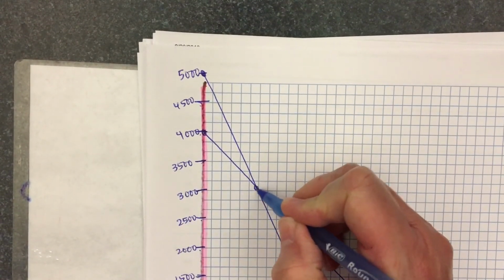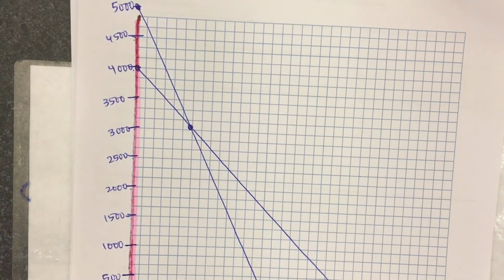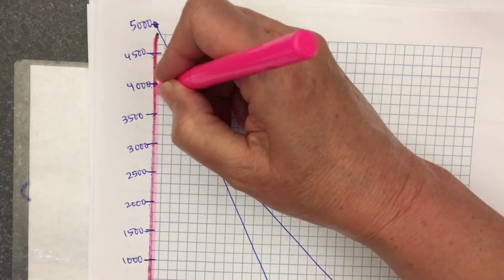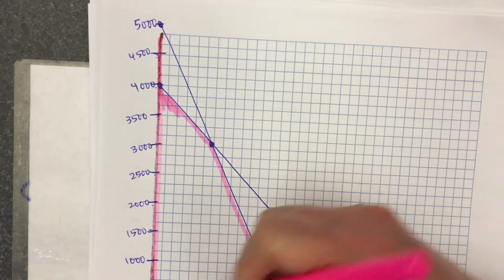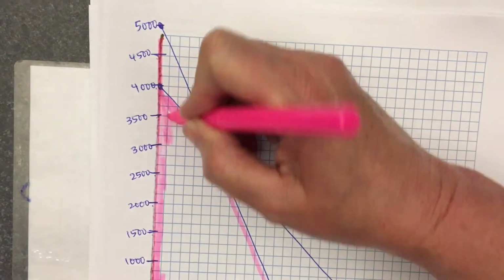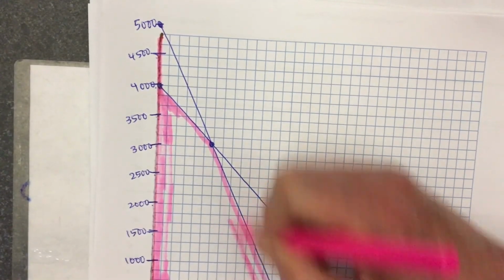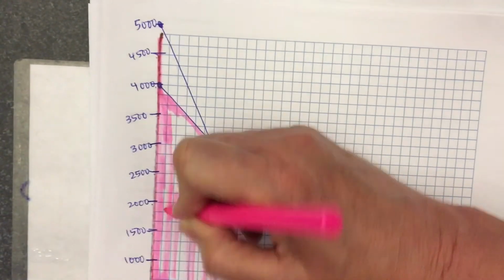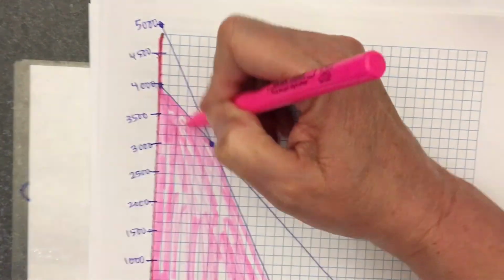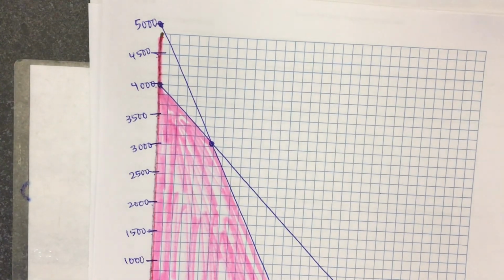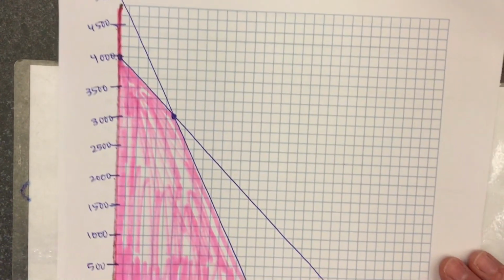I do need to find the intersection point. The feasible region is going to be this part of the picture that these lines will enclose. Stay in the first quadrant because I cannot send a negative amount of supplies. That would just be terrible. I'll find the corner points, plug into the objective function, and then answer the question.